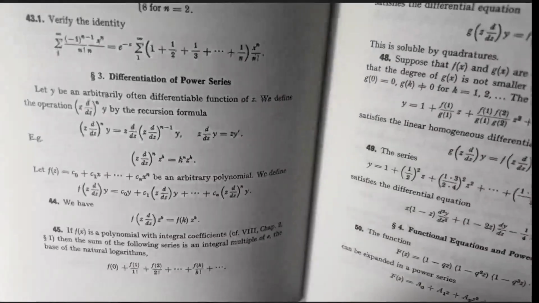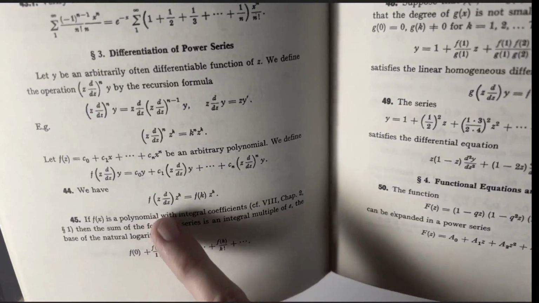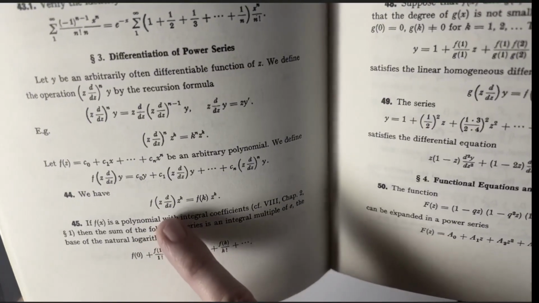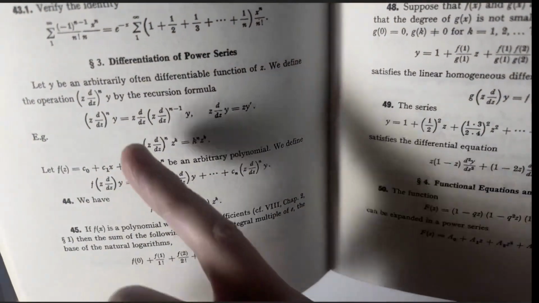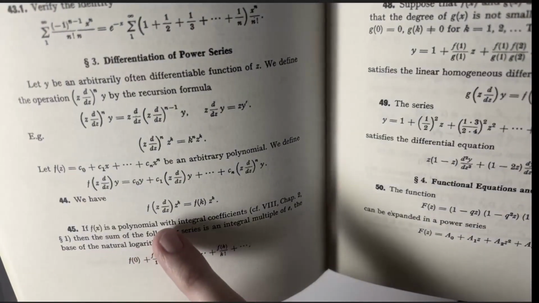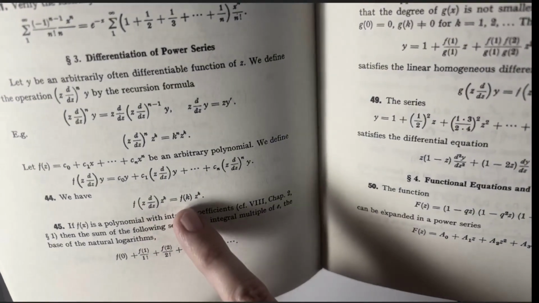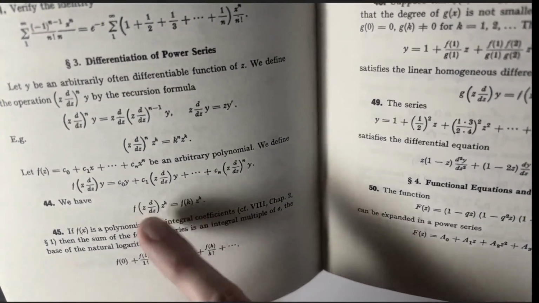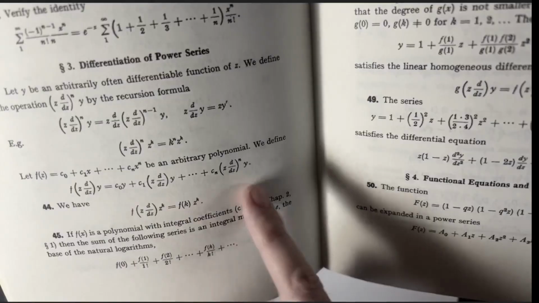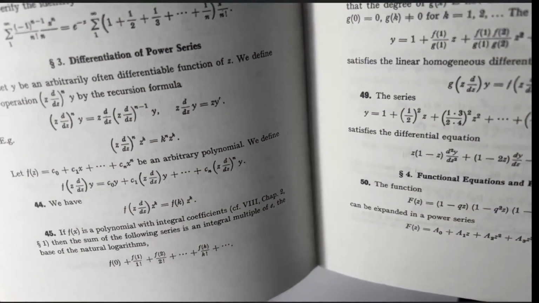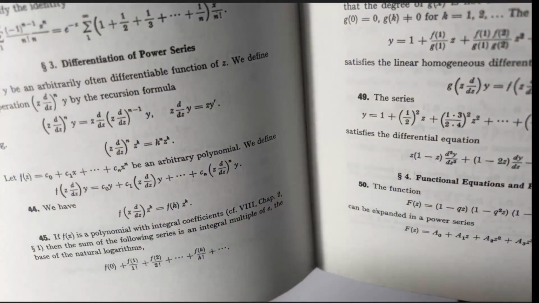And then he's got a few questions here, basically just show that if you had a polynomial, you could treat that as an operator for this guy, and it would give you just the polynomial evaluated at the power if you do it once. So yeah, the polynomial is what's giving us multiple powers of this operator. But in that case, you would just get the function at the power times z to the k.